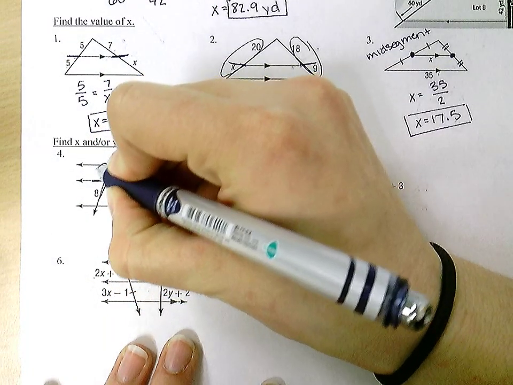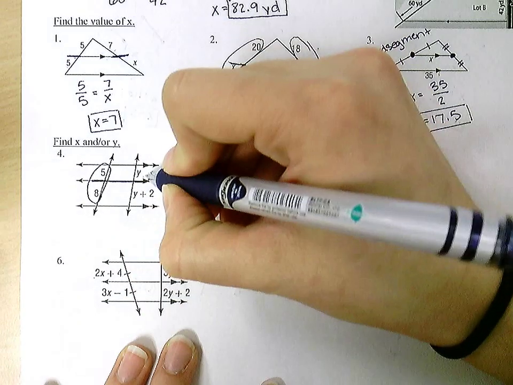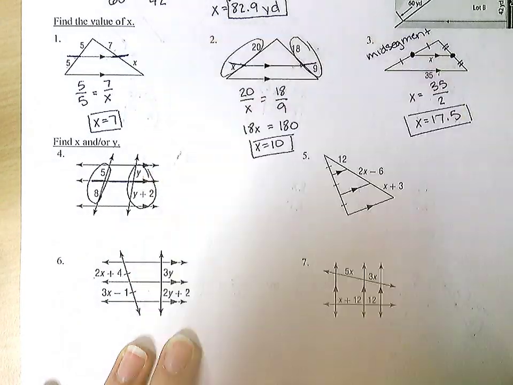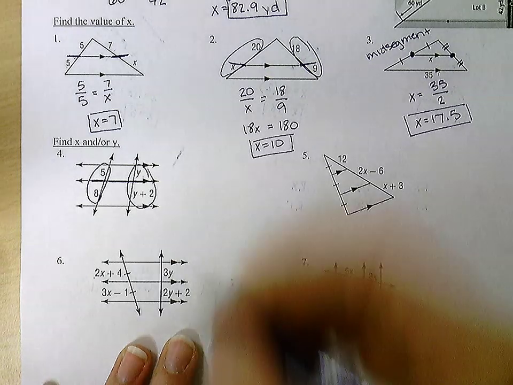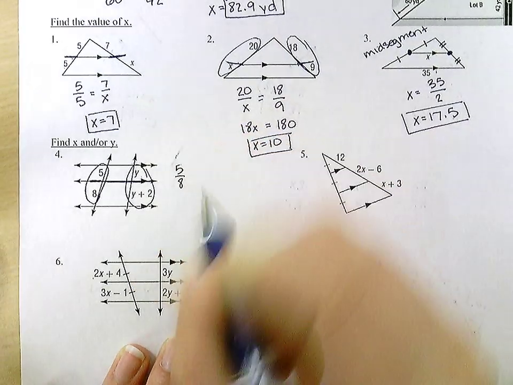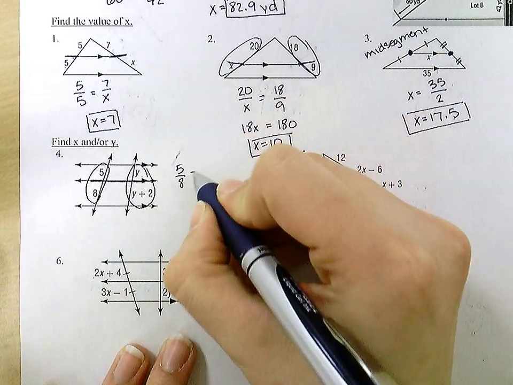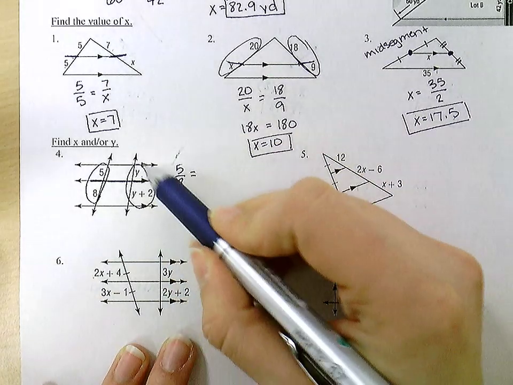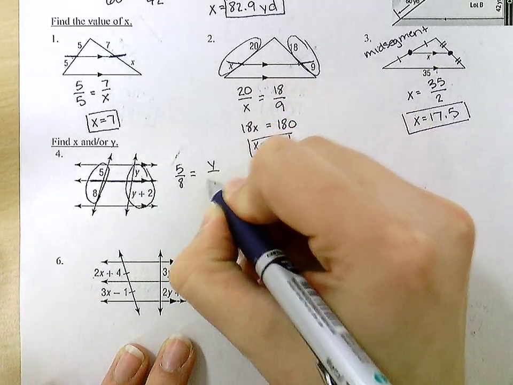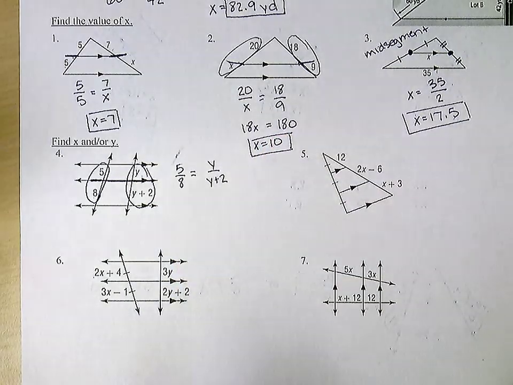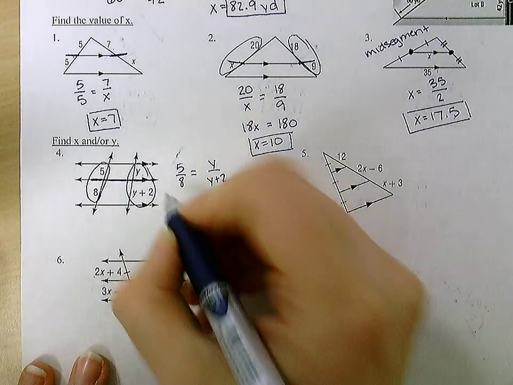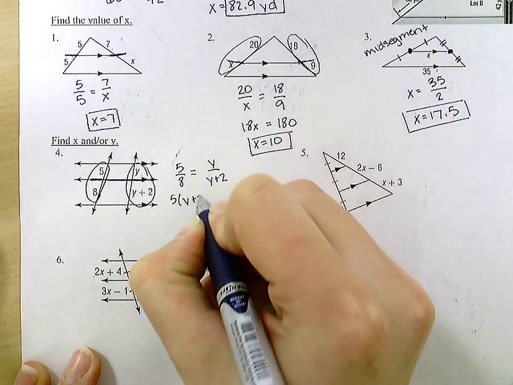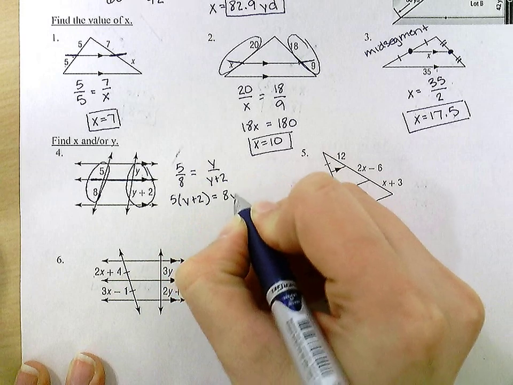So I can take the ratio here and set it equal to the ratio here. We have 5 over 8 equals, this fraction here is y over y plus 2. Again, I just have to cross multiply. So we have 5 times y plus 2 equals 8y.